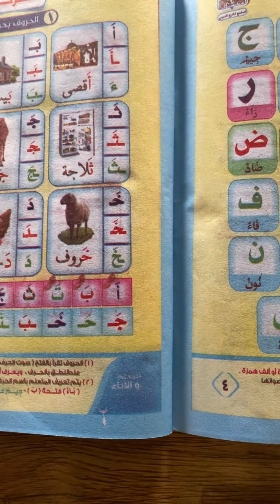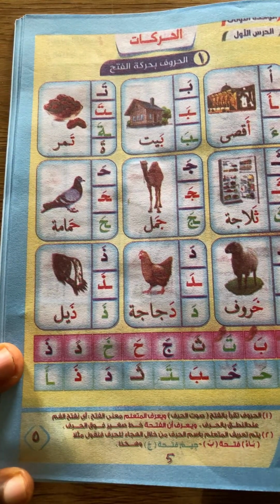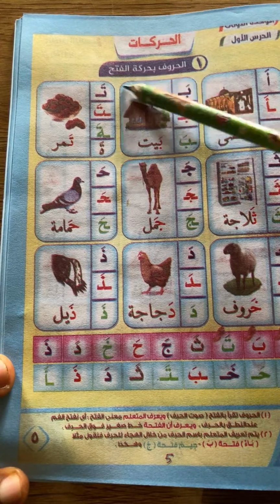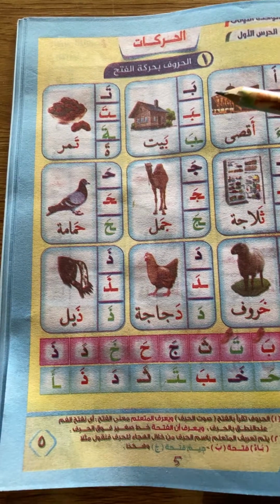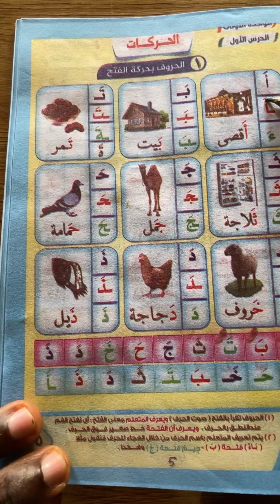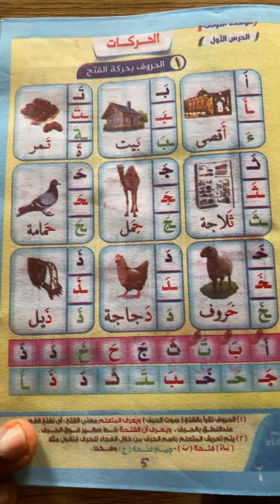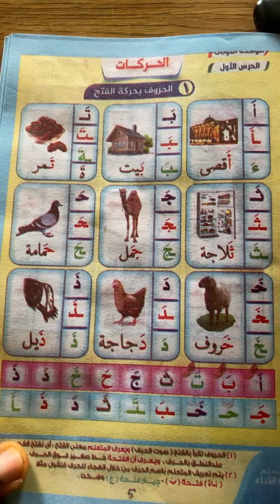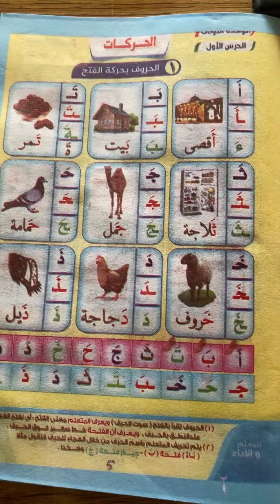Now let's go to the next lesson. This is the letters with the fatha. This is the alphabet, then with the fatha. This is fatha, these are fatha. Now alifun, aqsa, that is aqsa. Now I hope you are seeing it very clearly.